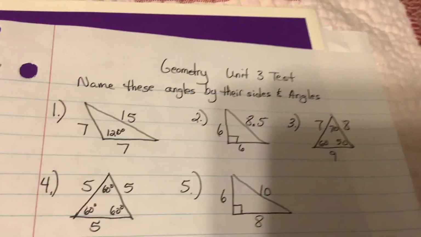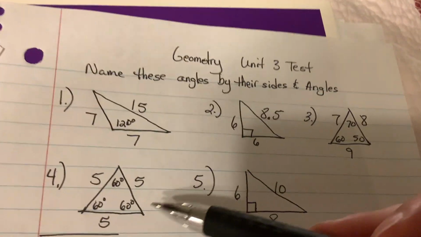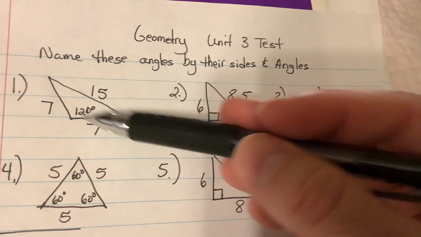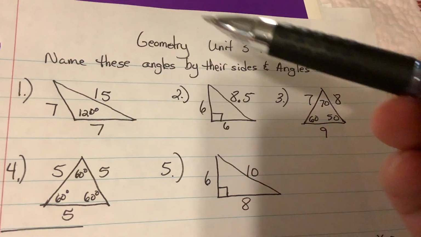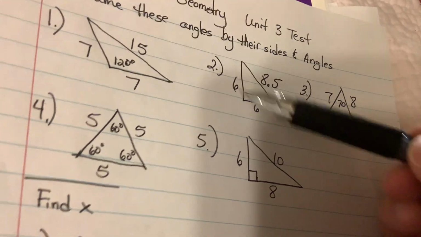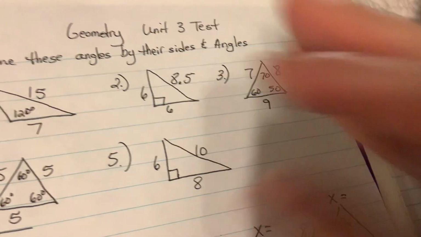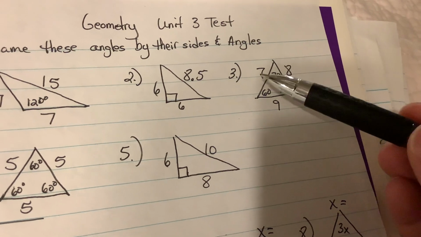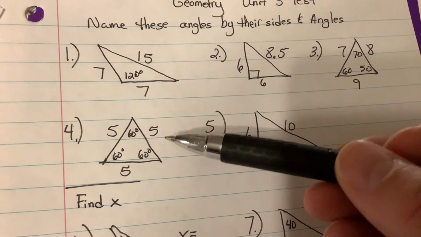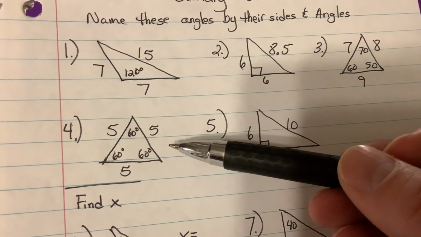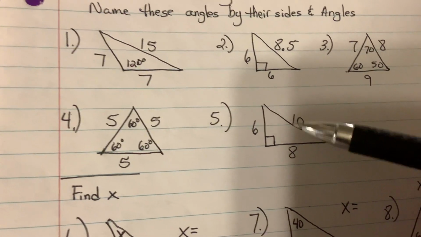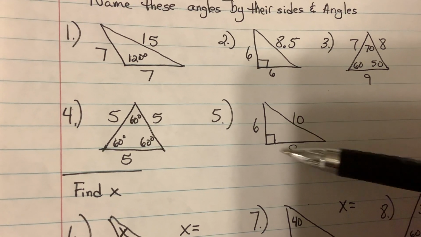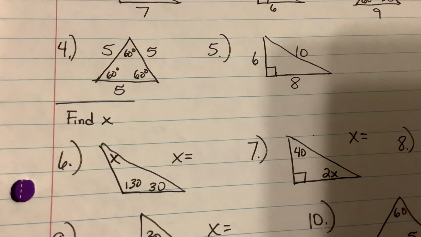Let's check those answers. Unit 3, I did find my hard copy here. So name these angles by their sides and angles. So this is an isosceles here. Two sides the same, and it's an obtuse. So it's an obtuse isosceles. This is a right isosceles. You got two of the same sides. This is an acute. They're all less than 90, and it's scalene. None of the sides are the same. This is an equilateral. If you called it an acute equilateral, that's okay. And this one is a right. It's got a right angle, and it's scalene. None of the sides are the same.